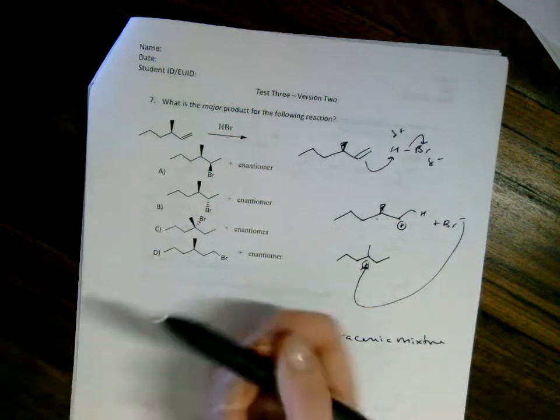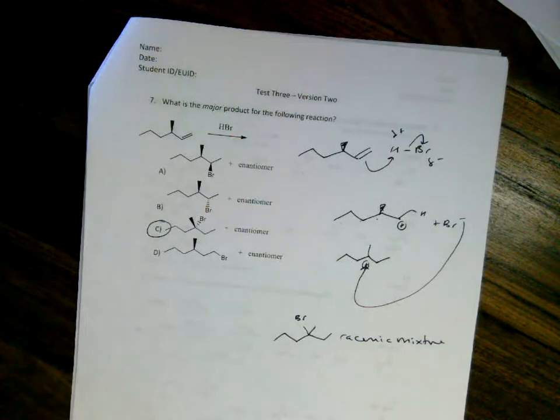Okay, so the only one that has the bromine and the methyl group on the same carbon is answer choice C, so it's got to be right.